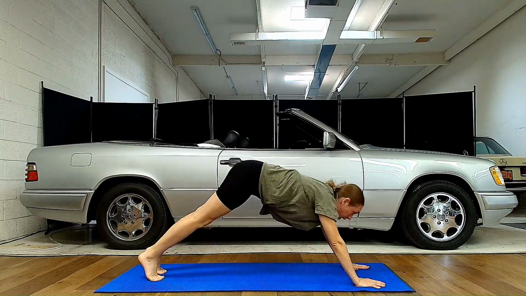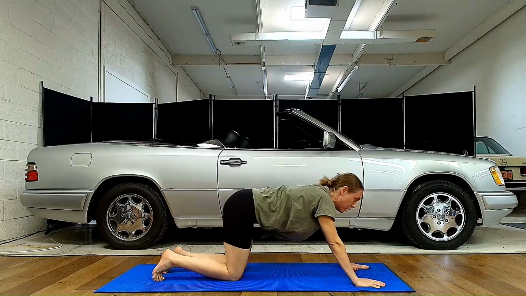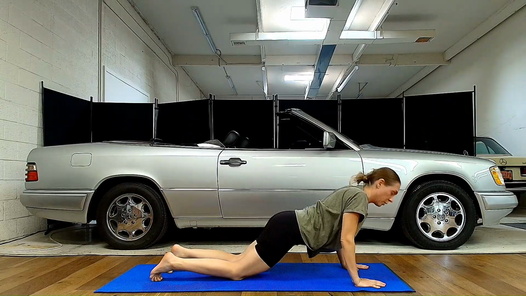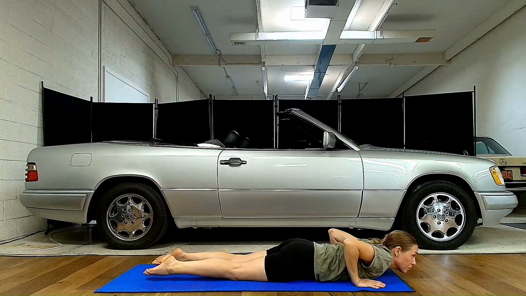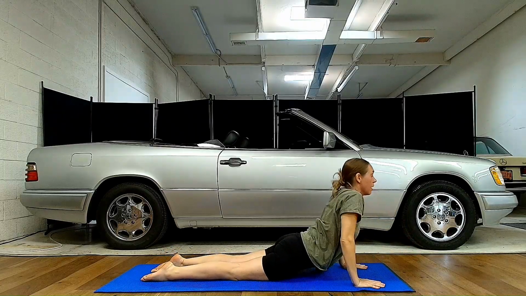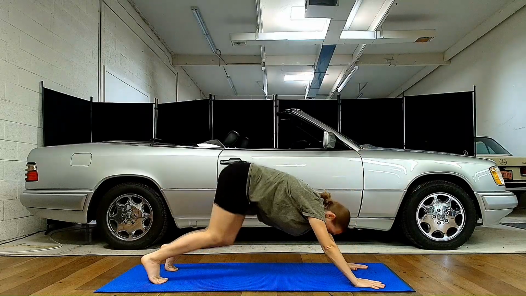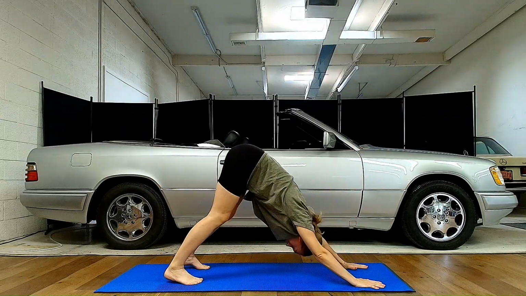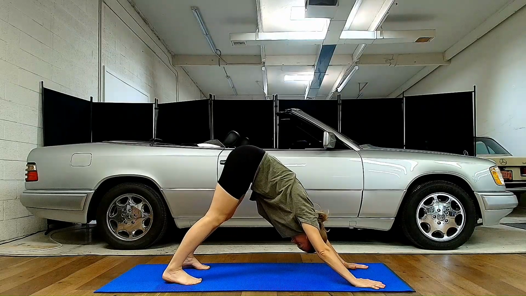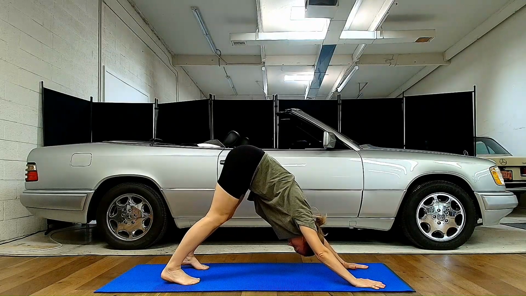Inhale, plank. Exhale, drop the knees down. Move the hips forward and then bend the elbows back, chest between your hands. Inhale, upward facing dog. And then exhale, hands and knees, and upward down dog. Good. Relax the head and the neck completely.